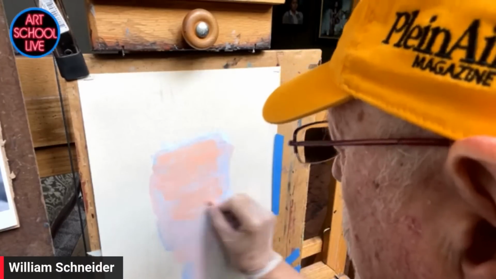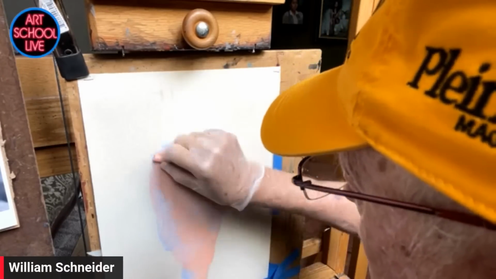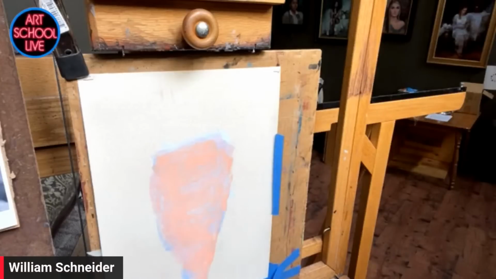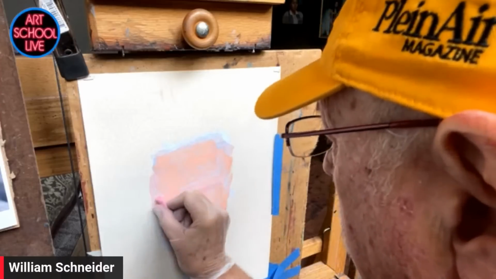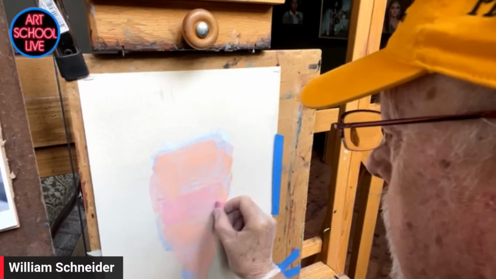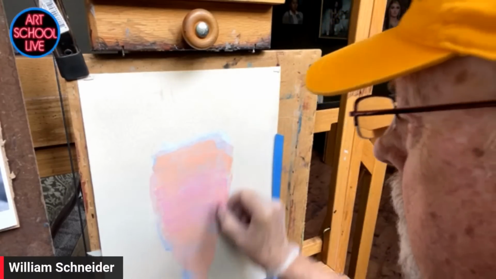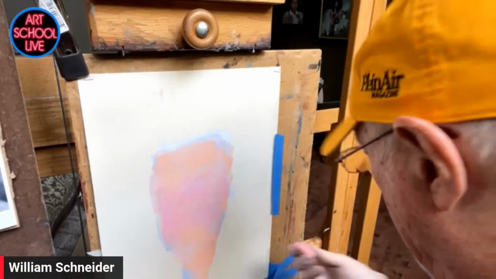But it's got that blue in it. It's maybe a little too orangey. I see. Now, what we're going to learn today could really apply to all kinds of painting because of these 5 shapes.